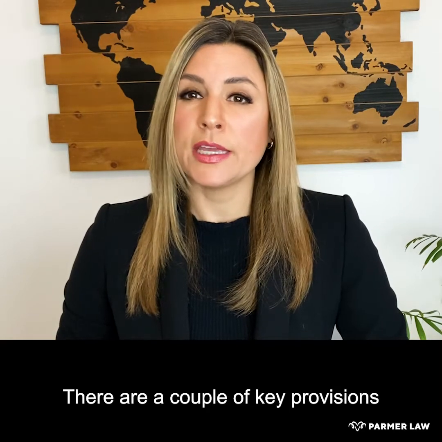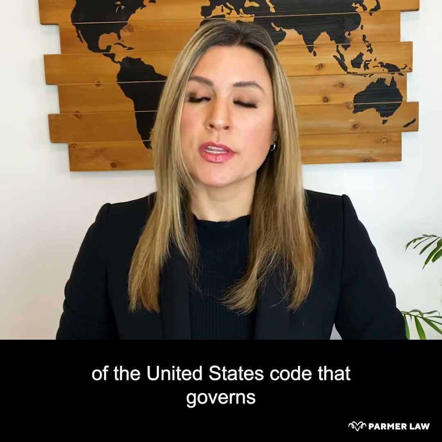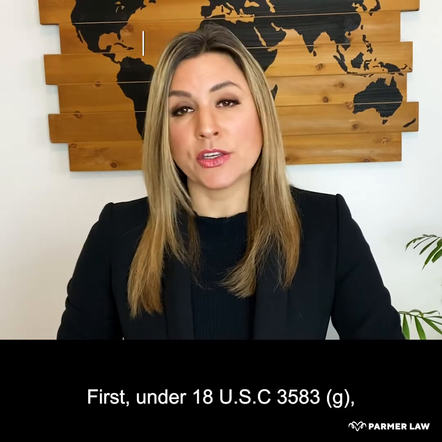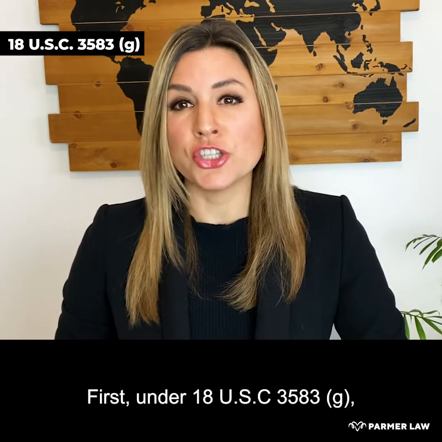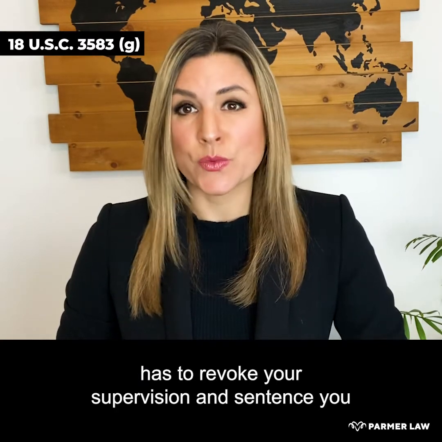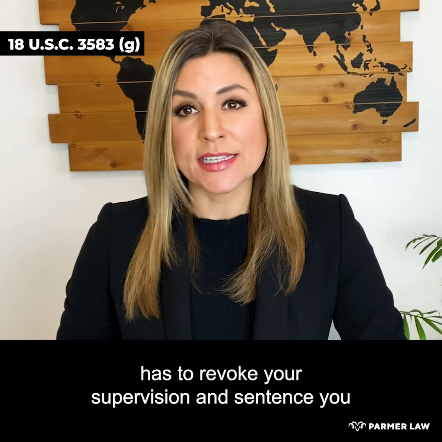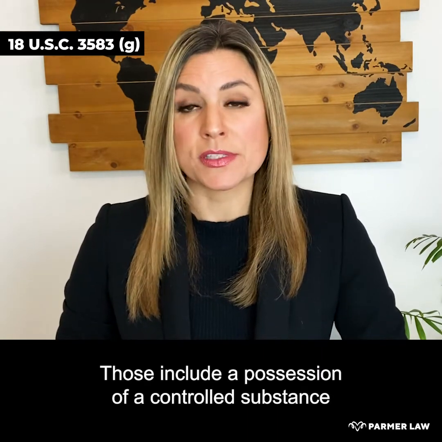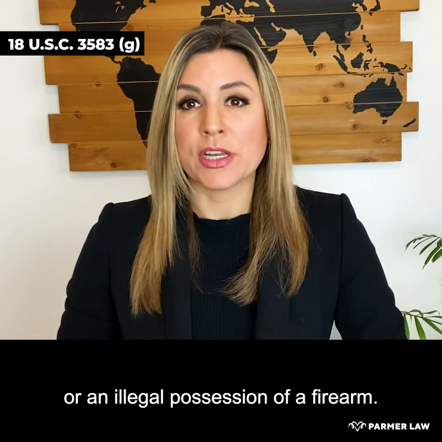There are a couple of key provisions of the United States Code that govern supervised release to keep in mind. First, under 18 U.S.C. 3583(g), there are certain circumstances wherein a district judge has to revoke your supervision and sentence you to a term of imprisonment. Those include a possession of a controlled substance or an illegal possession of a firearm.